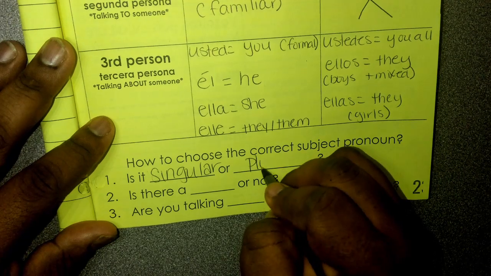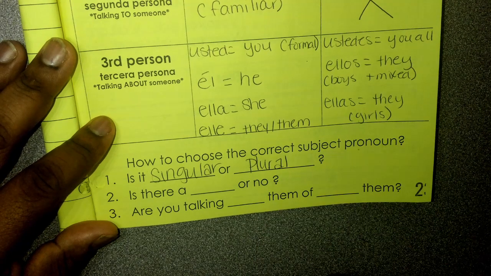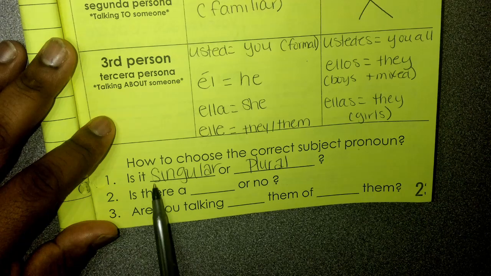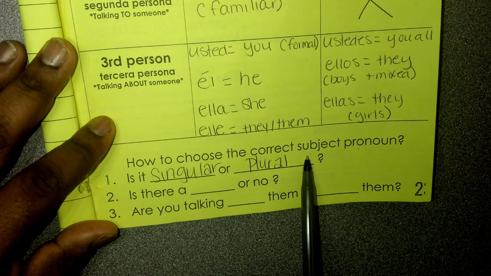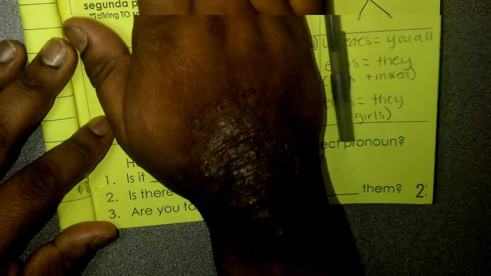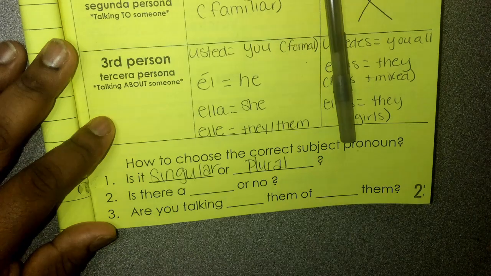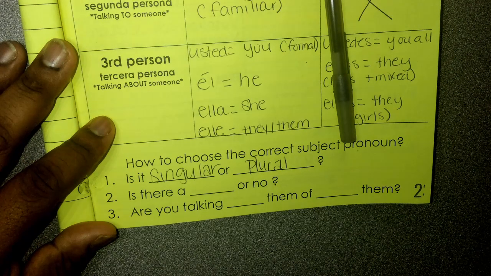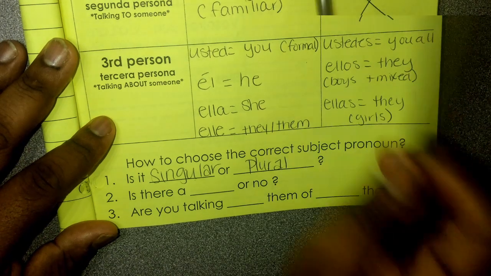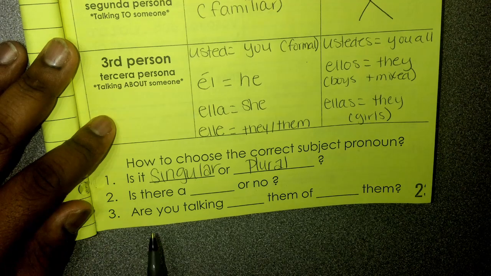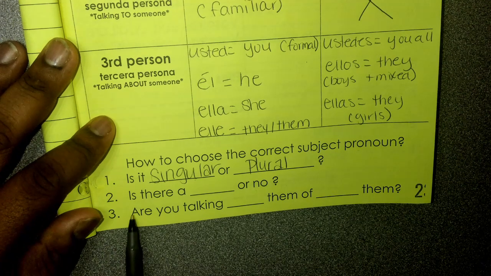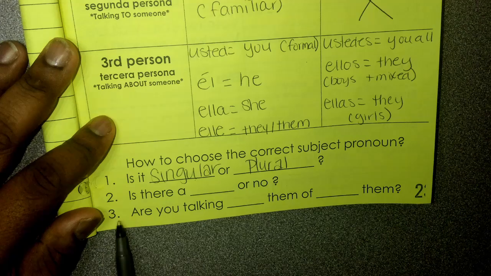Plural. So us asking that question means, is there one person or multiple? Because by knowing that, then we get to be like, oh, I only need this side of it.